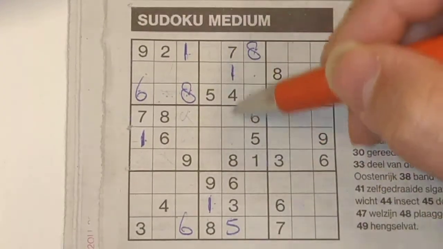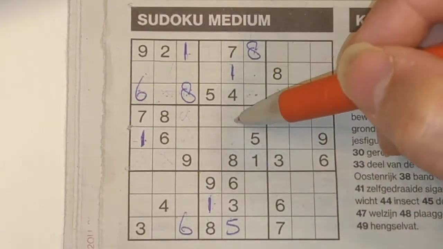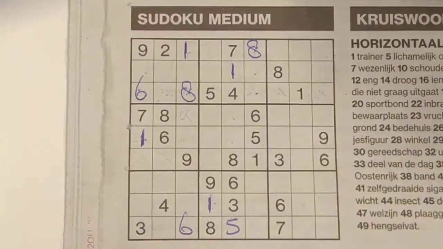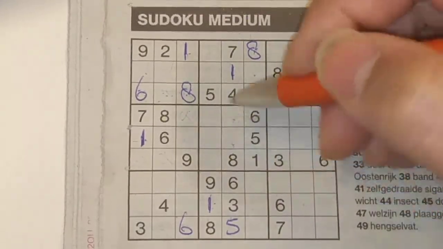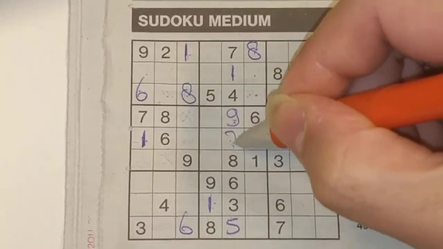2 missing numbers in this middle column, for the numbers 2 and 9. I see here 9, so no 9 there, 9 should be here, and the 2 goes there.